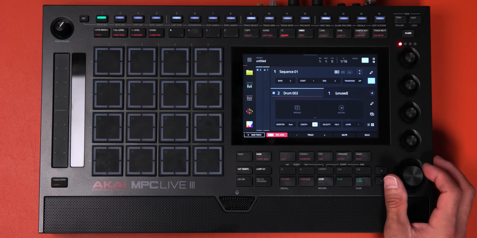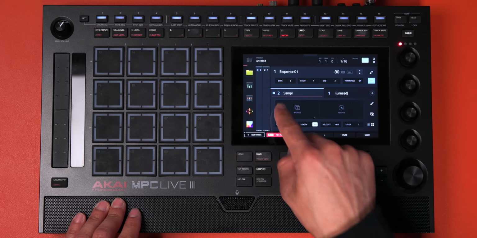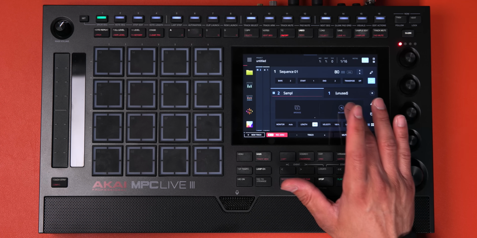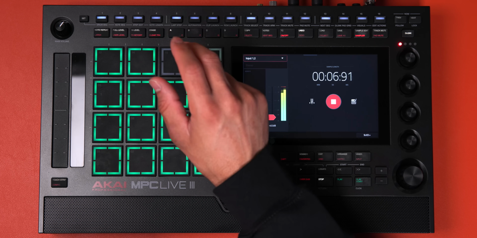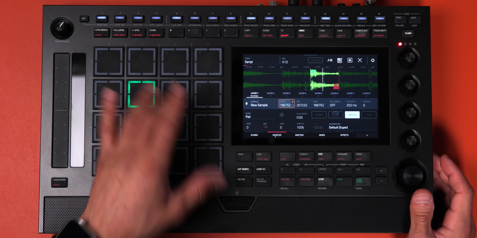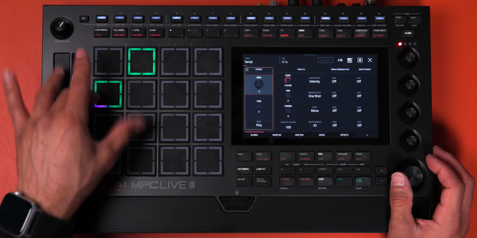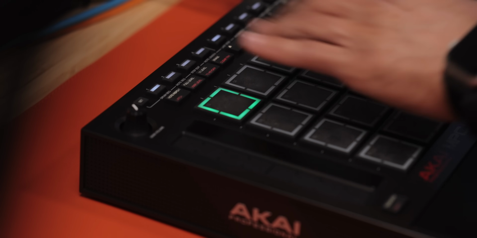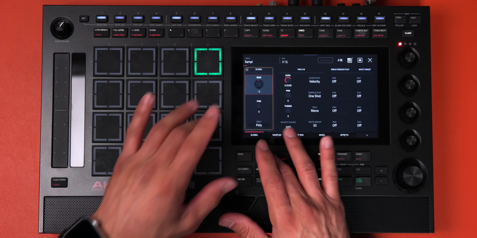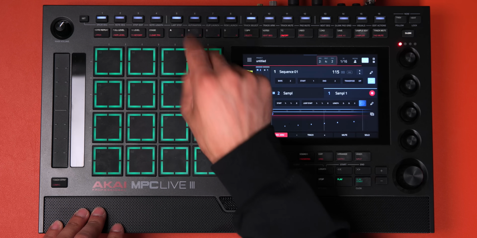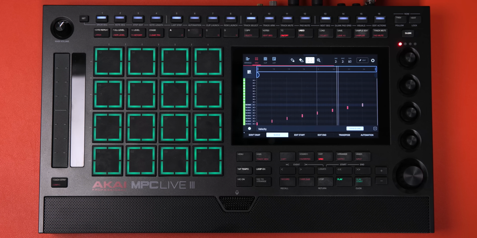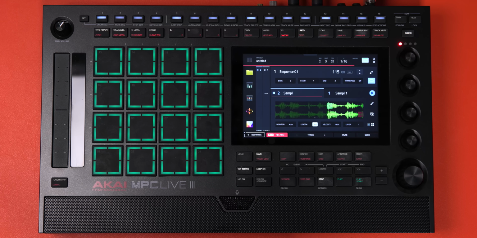So let's bring in a track right here. I'm gonna have this track number 2. Track number 2, we're gonna sample, and I'm not gonna focus too much on sampling right now. All right, I'm gonna go ahead and record a 2-bar loop. All right, so let me go ahead and stop right here.